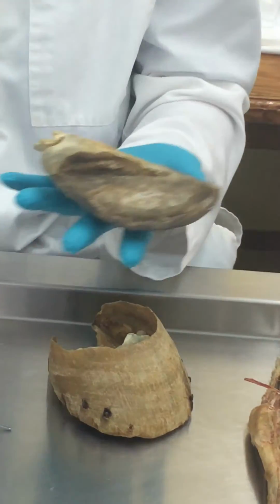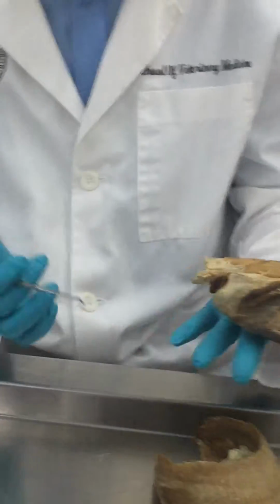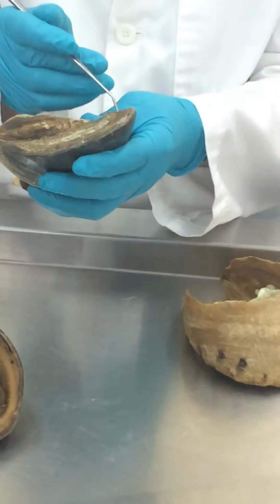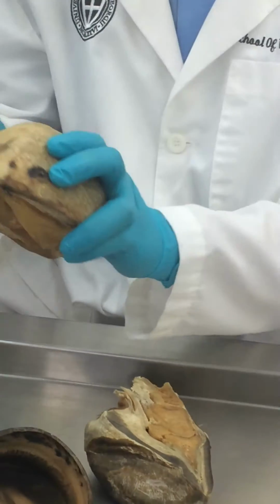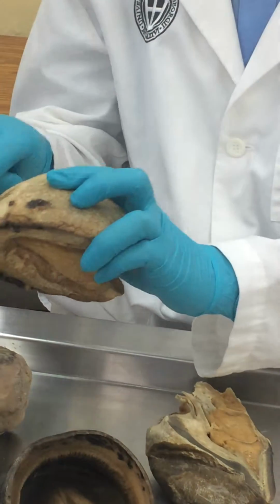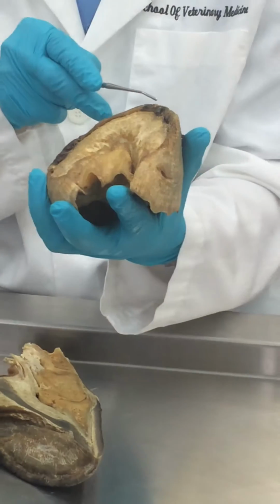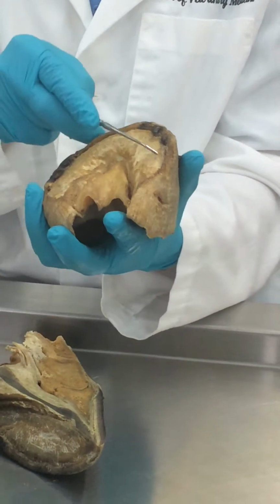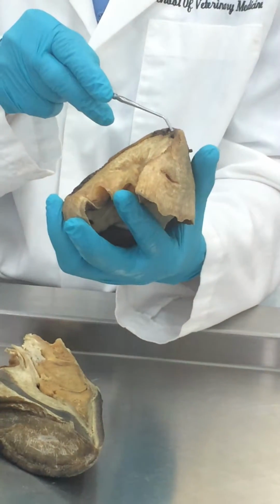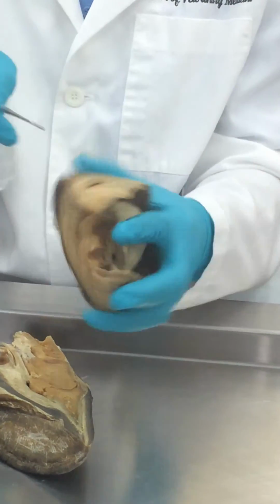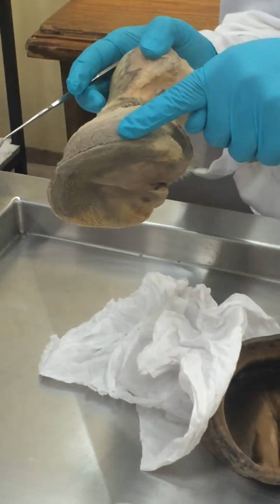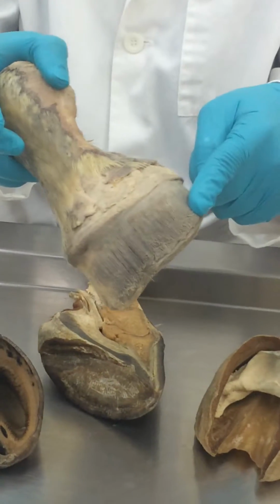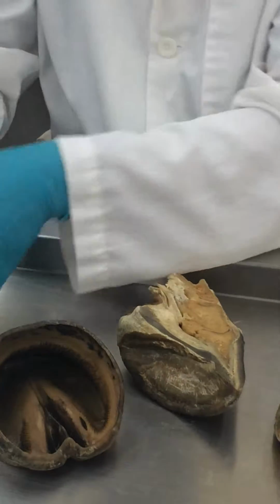And why is the white line important to you or to the farrier? Yeah, because when you put the shoe, you should avoid it. See this one? It has had some nails. This one had a shoe sometime. So you put your nail outside of the white line. When you make a mistake and go into or beyond it, you could hit the dermis. Okay. All right.